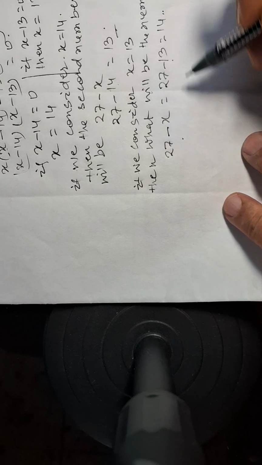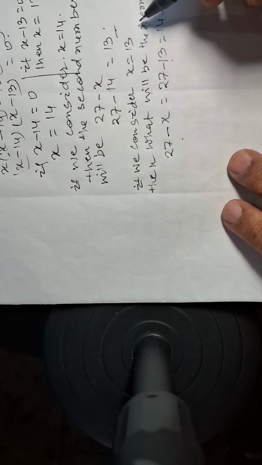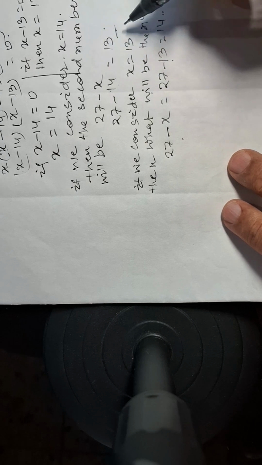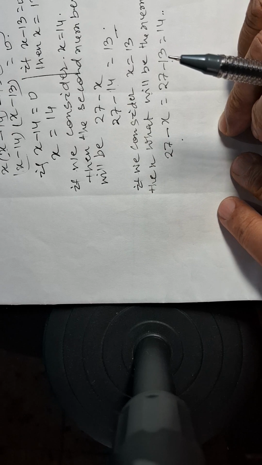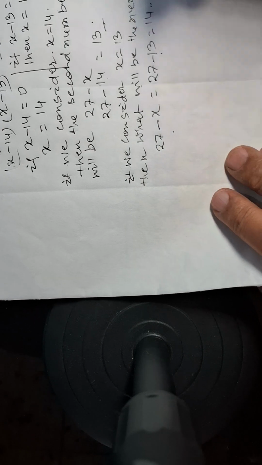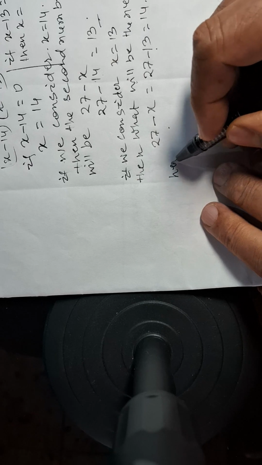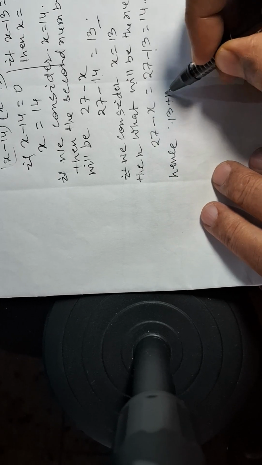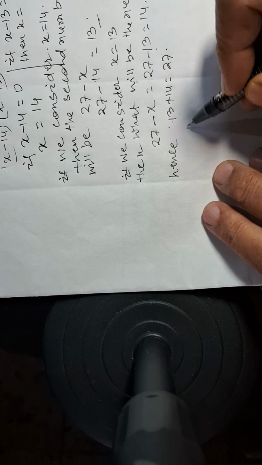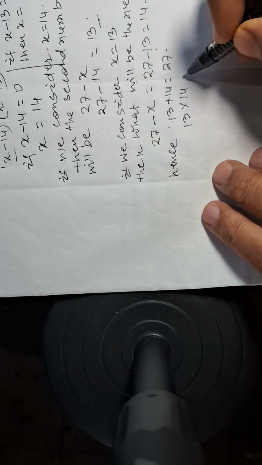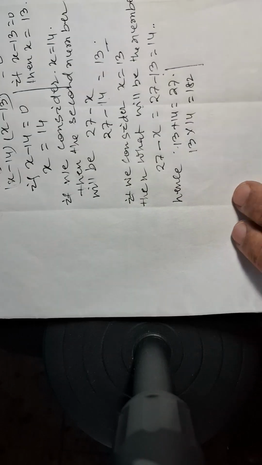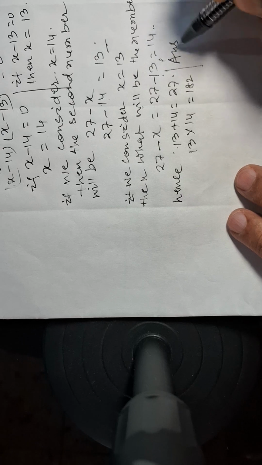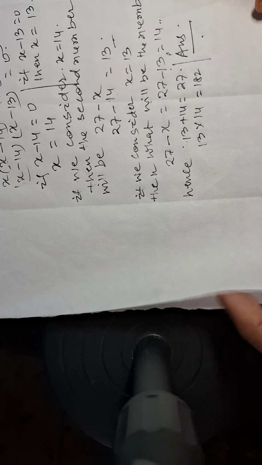Eventually it came in the result that 13 and 14 are the numbers whose sum is 27 and the product is 182. Hence 13 plus 14 is equal to 27 and 13 into 14 is equal to 182, which satisfies the question given above. Then we have solved question number 3.